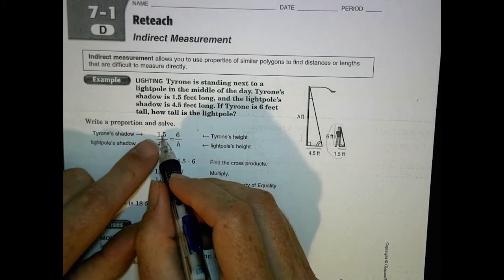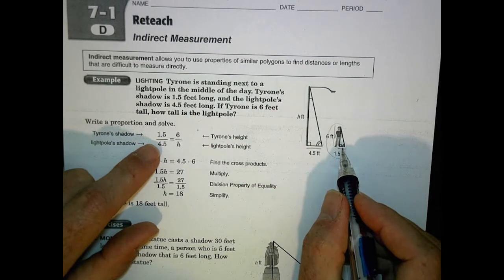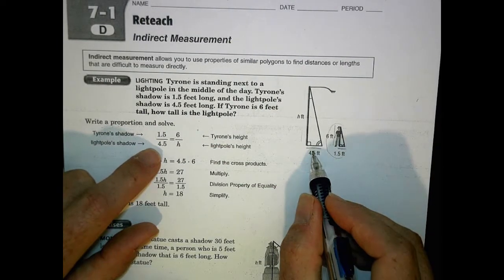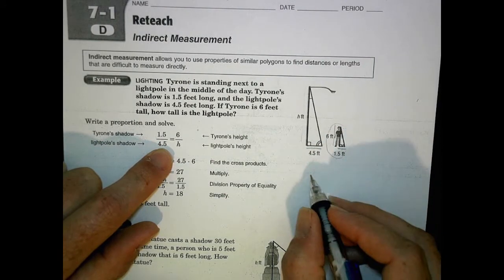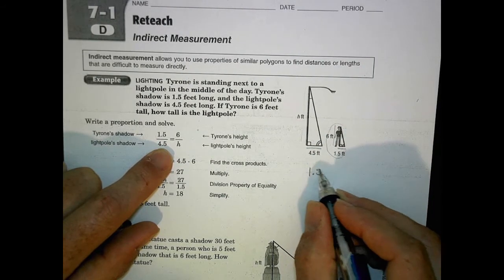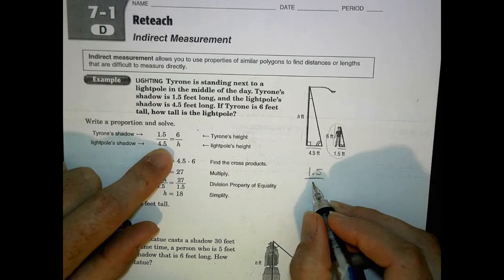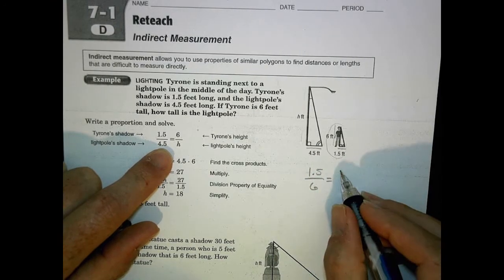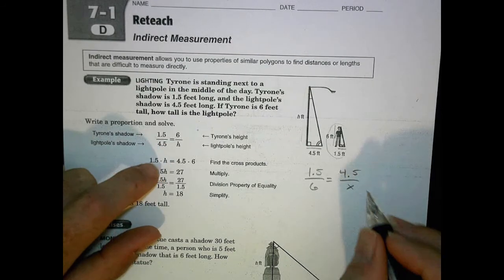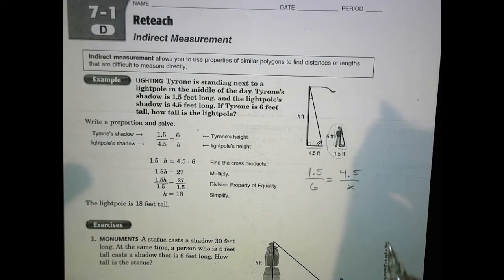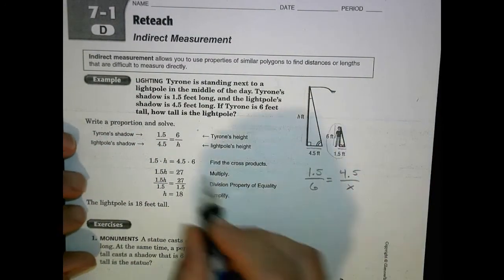They're going with the little one on the bottom side of each, shadow to shadow, over height to height. And that's okay. You could also do Tyrone's shadow over Tyrone's height, and set that equal to the flagpole's shadow over the flagpole's height. That would work as well. It really doesn't make a big difference, and I'll show you that here in a second.